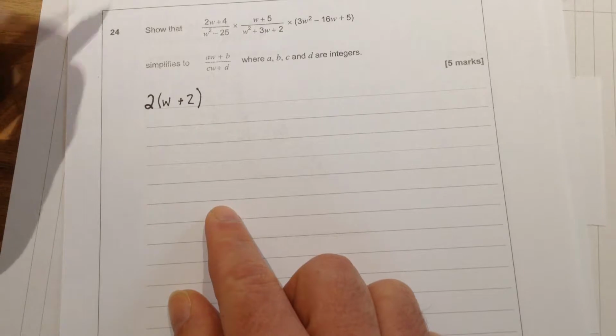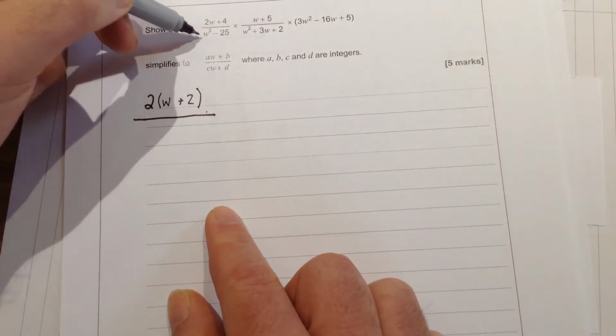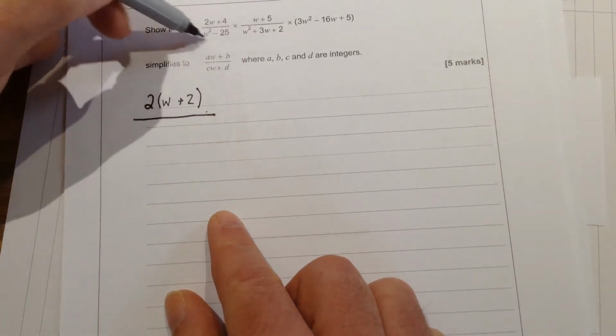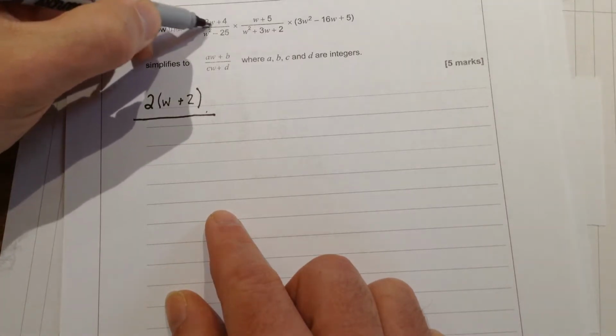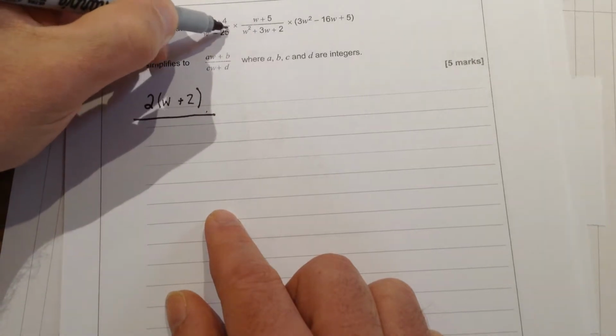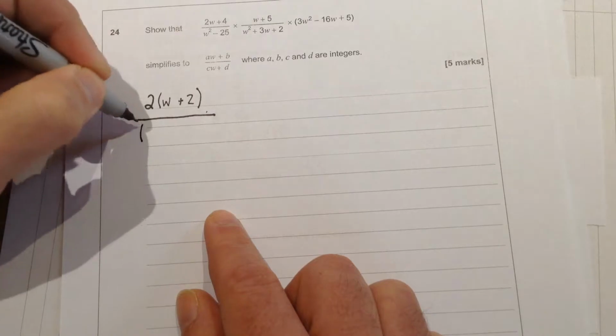If 2 goes on the outside, 2 times w makes the 2w, and it'd be plus 2 to make that 4. At the bottom of that fraction, we've got w squared minus 25. Now this is a special case scenario. This is known as a difference of two squares. Because w squared is obviously a squared thing, 25 is a squared number, that I know must be a double bracket.